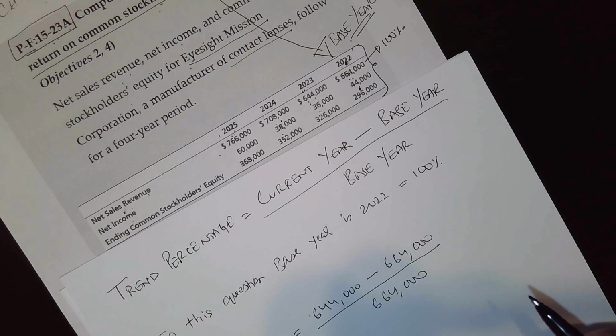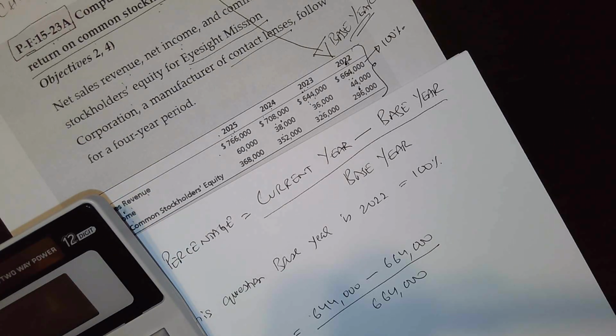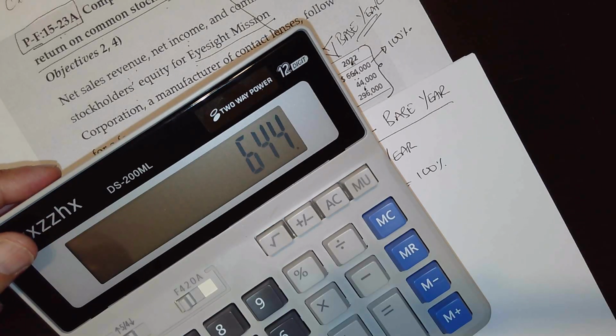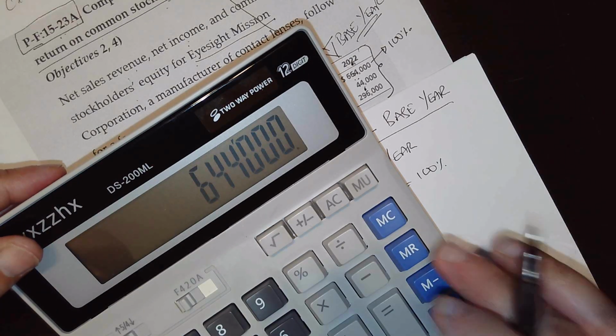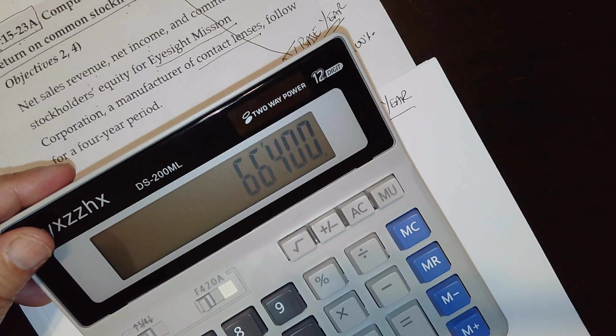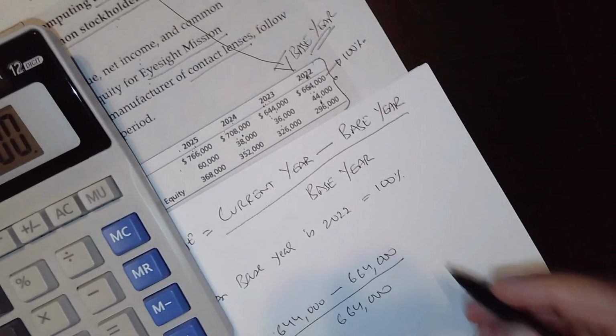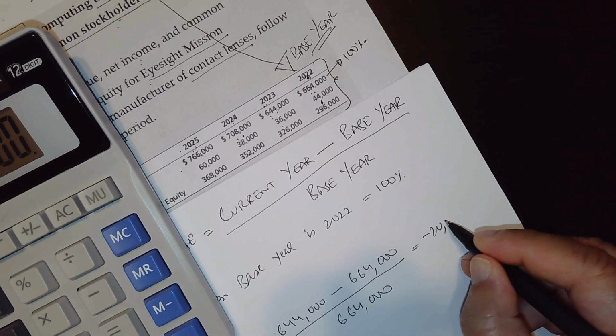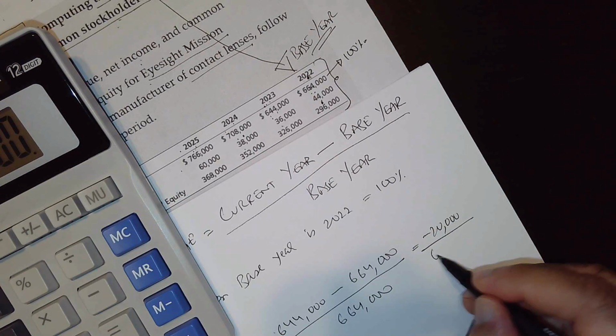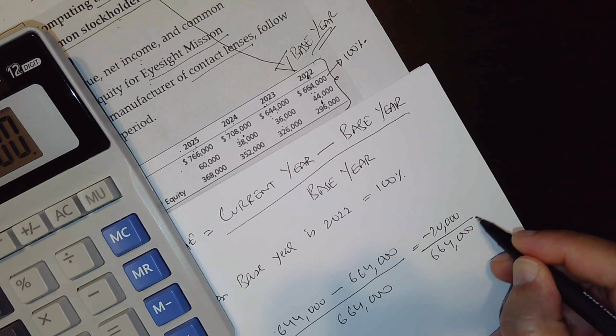On the calculator, 644,000 minus 664,000 gives us negative 20,000, divided by 664,000.